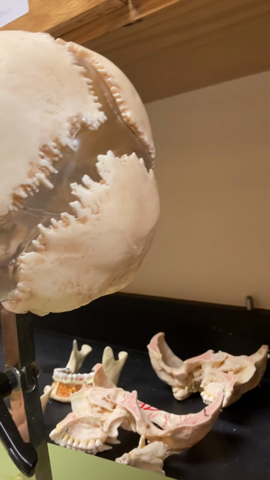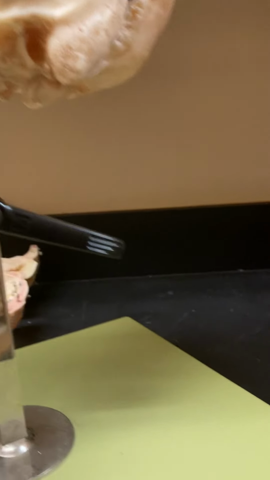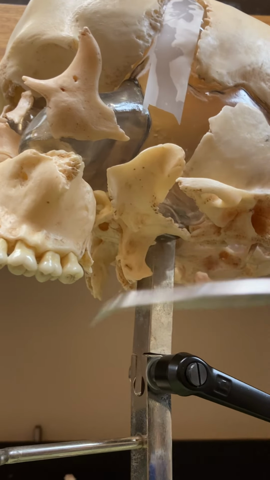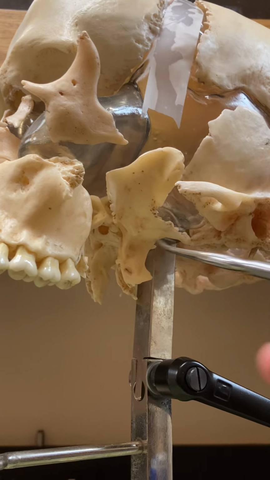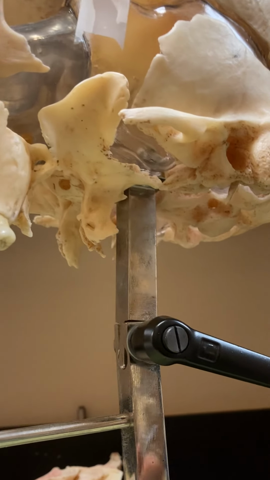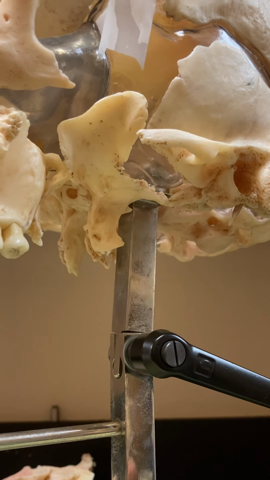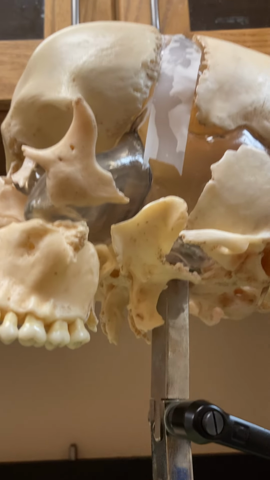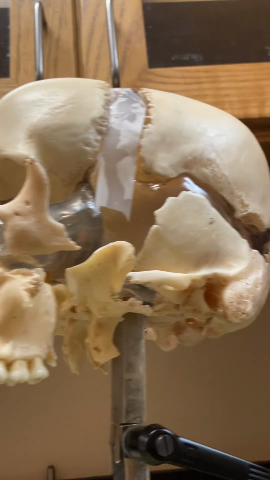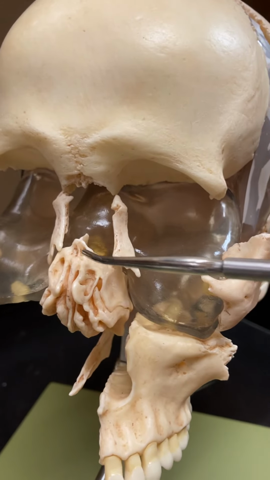Come back here to the occipital, and they even exploded the sphenoid. See it right there. Remember the sphenoid exactly in the middle of the cranium. That's the key bone, actually. If you took that bone out, the whole cranium would fall apart. It's connected to every other cranial bone there. And then we have the ethmoid, which you can see right here.